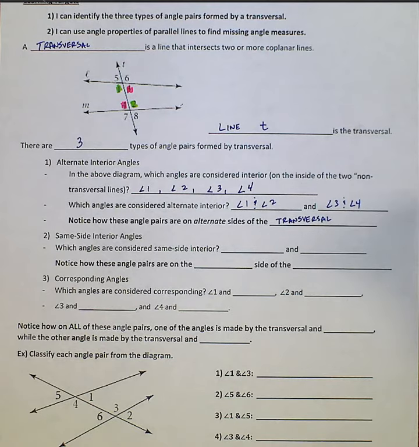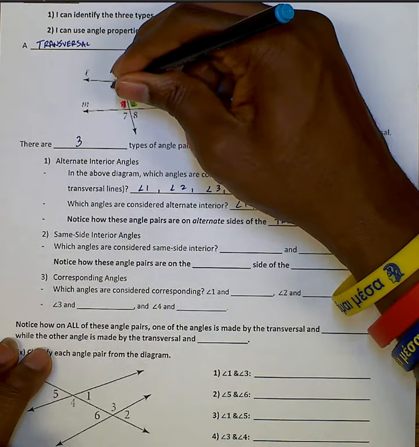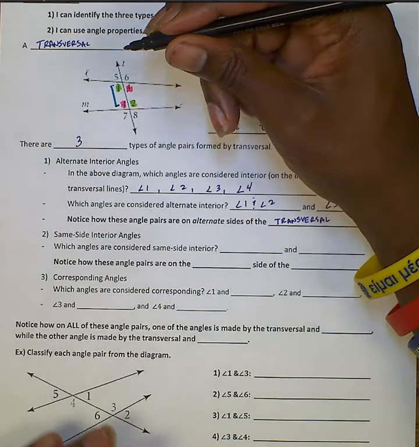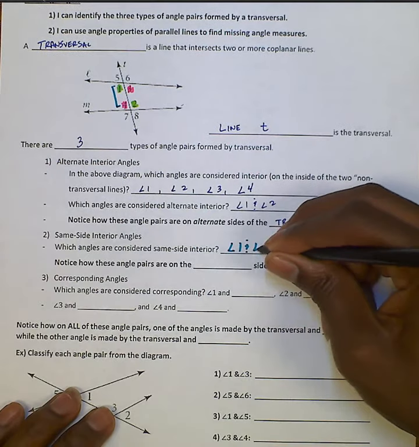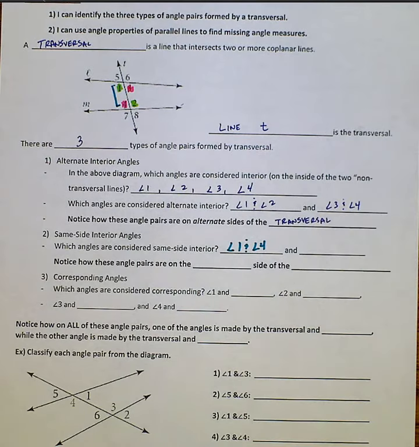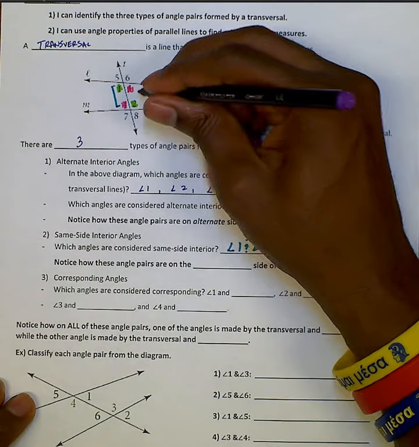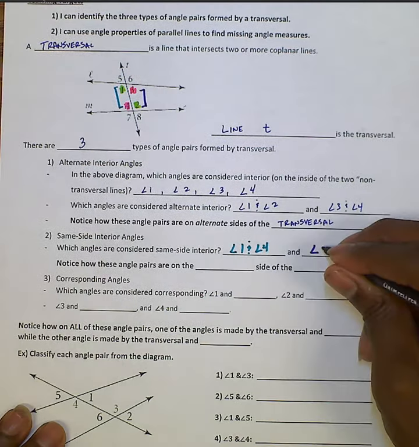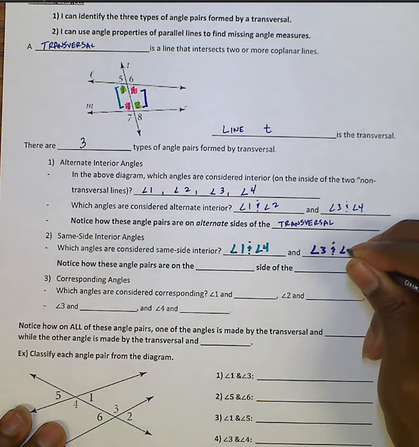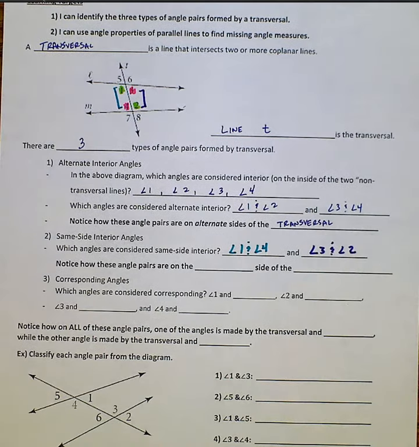So you'll notice here that for same side interior angles, we have angles 1 and 4 as a pair of same side interior angles, and we have angles 3 and 2 as a pair of same side interior angles. Inside the two non-transversal lines on the same side of the transversal.